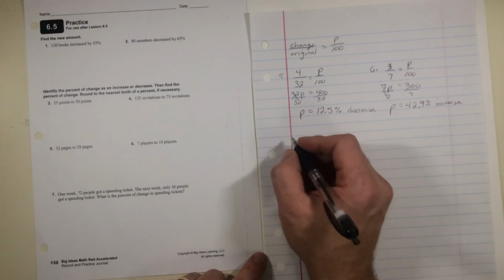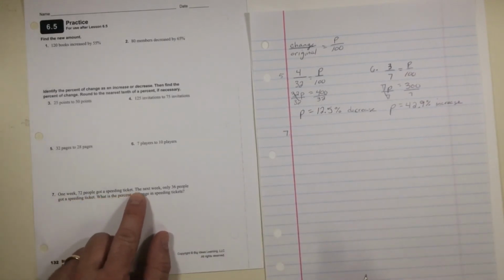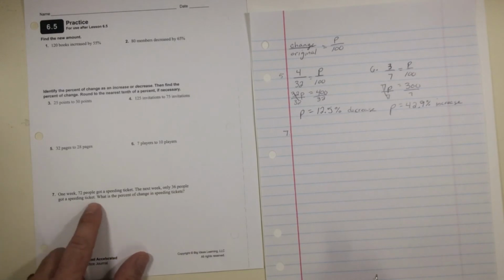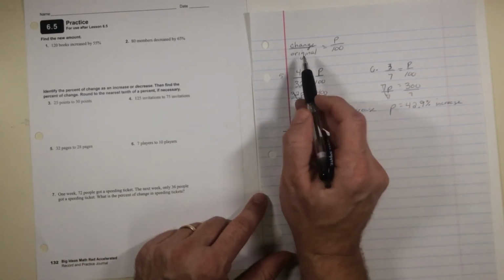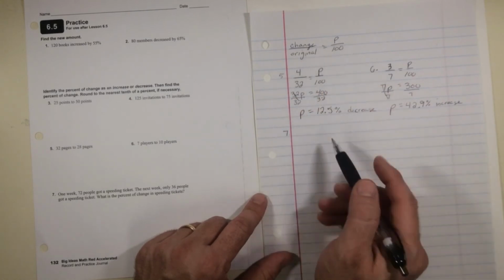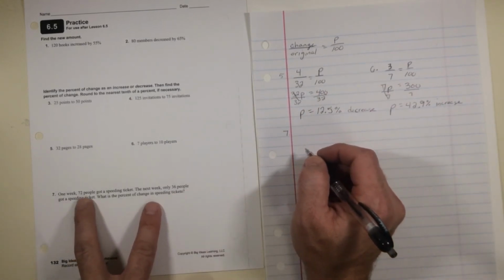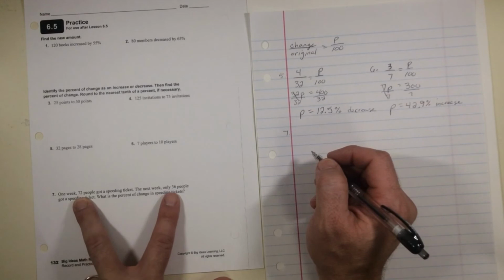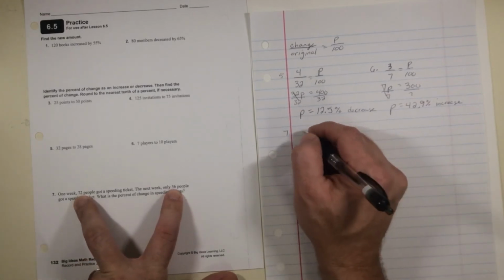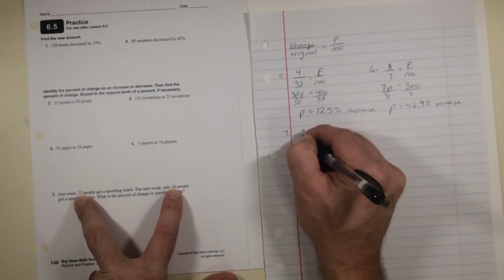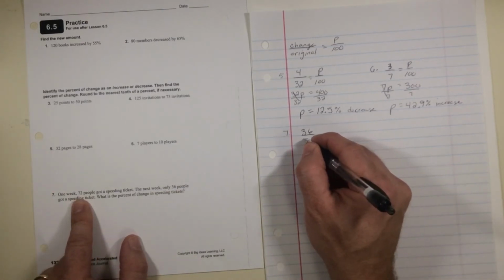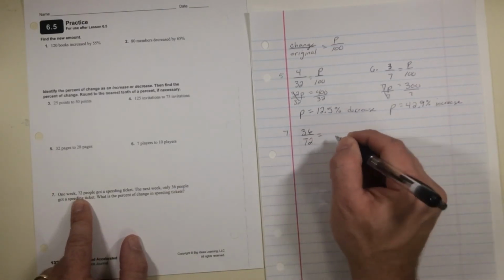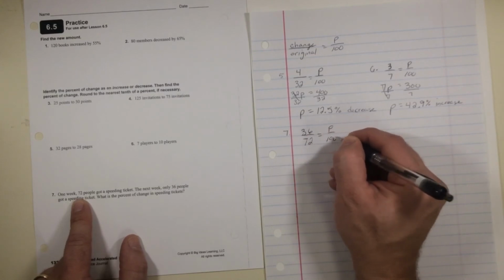Finally, number 7. 1 week, 72 people got a speeding ticket. The next week, only 36 people got a speeding ticket. What is the percent change in the speeding tickets? So we still do change over original equals P over 100. The change, 72 minus 36 is 36, so 36 on the top. And we started at 72, that was the first week, so that's the original, equals P over 100.